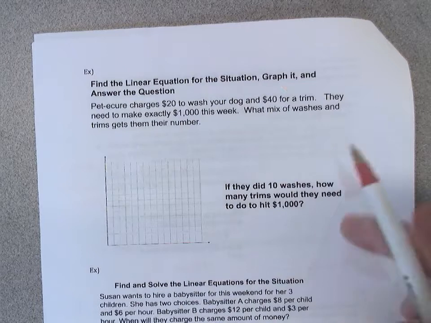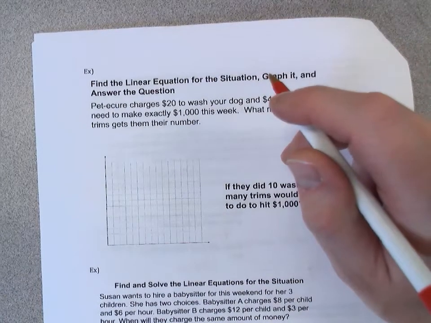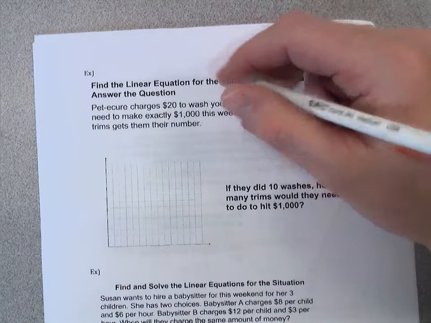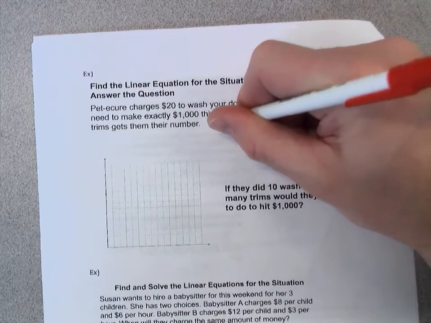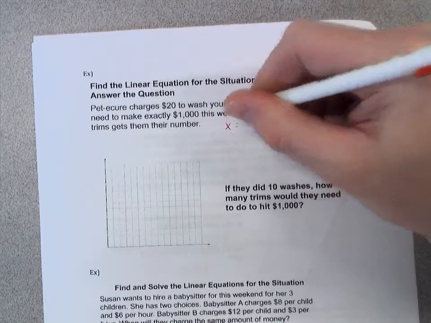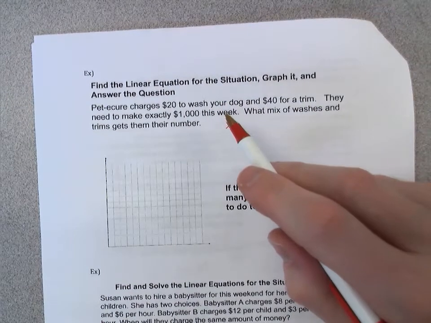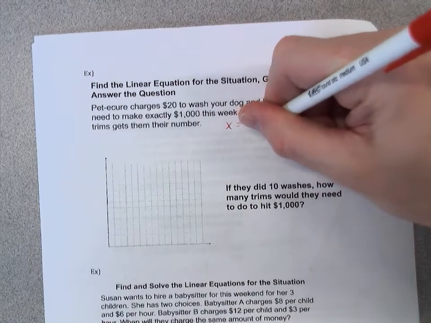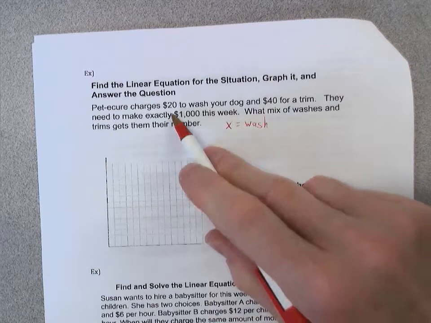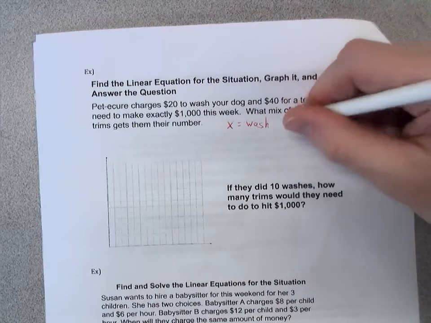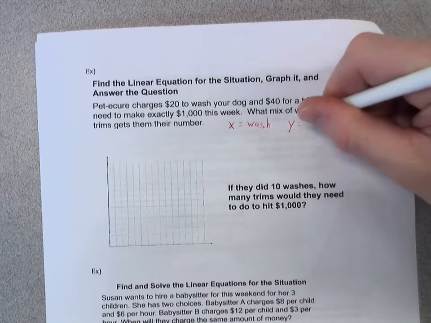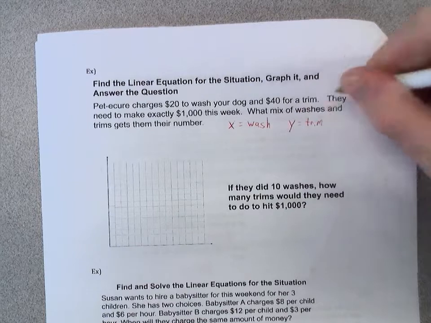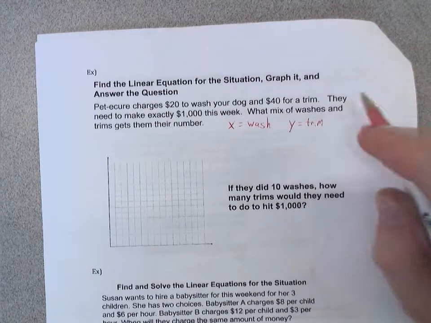Okay, so let's detail what these different variables mean. First, we want to know what is X. So we're going to call X a wash, which they charge $20 for, and Y is going to be equal to a trim, which they charge $40 for.